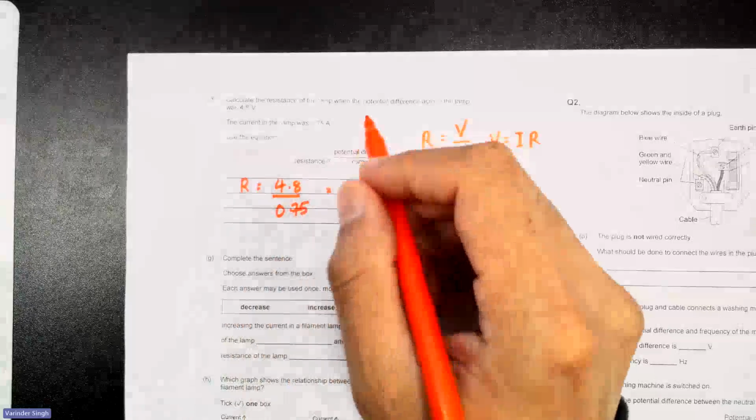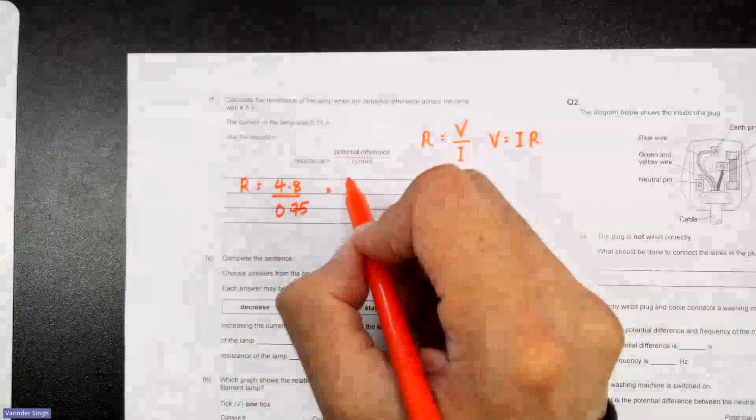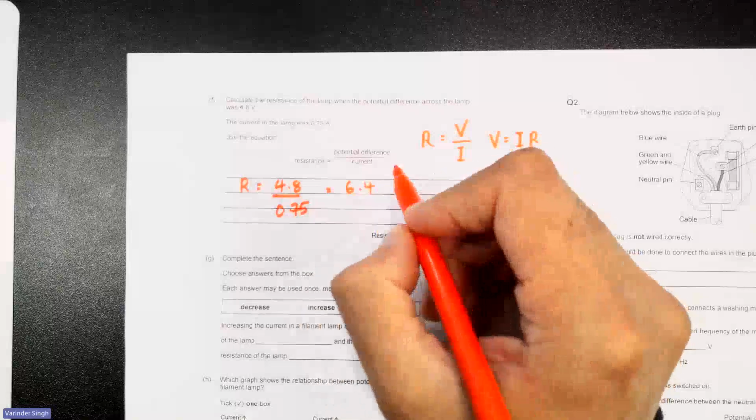That equals 6.4 ohms. What I've just realized is I've actually done the previous question incorrectly, because rather than use the calculator, I looked at the mark scheme, I looked at the wrong answer.